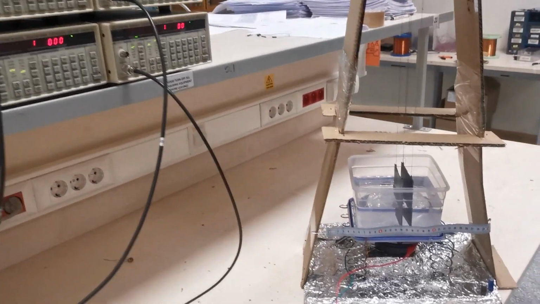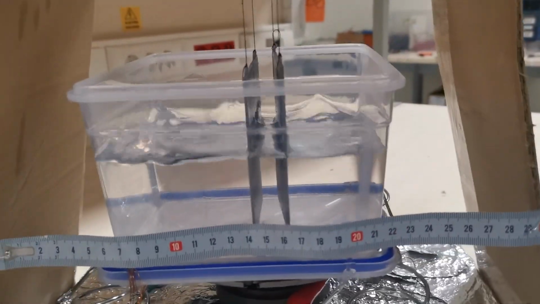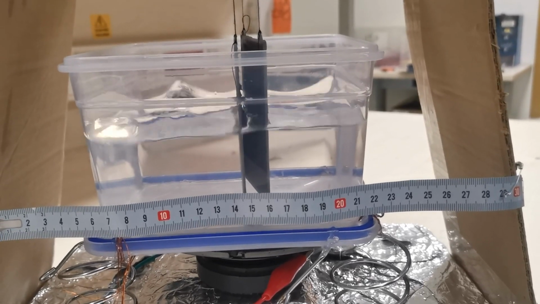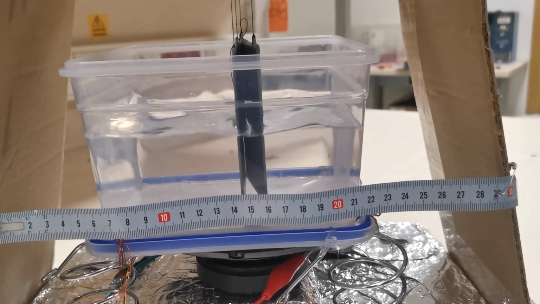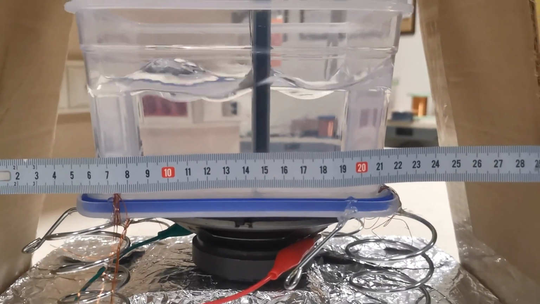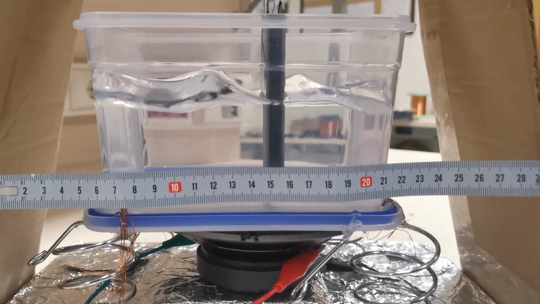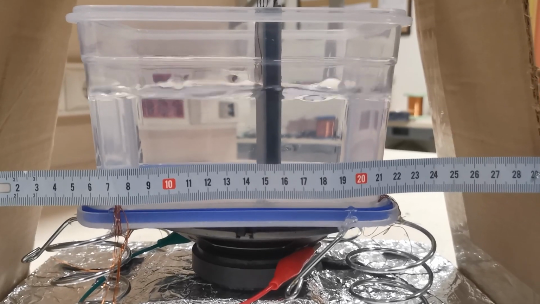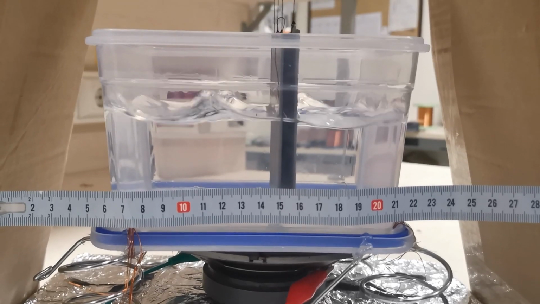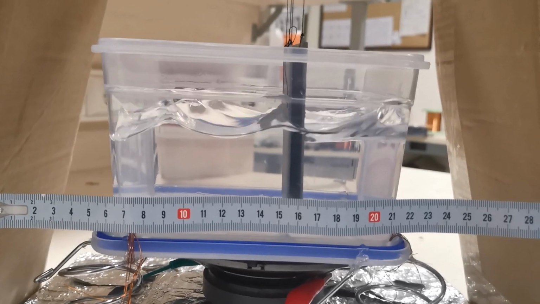Now let's run the shaker and see the experiment. As you can see, the shaker started to oscillate, and after a while the plates will stick to each other. Here, as you can see, the plates are getting closer and closer, and now they slightly stick to each other. This sticking occurred because of the adhesion force between those plates, and the reason the plates are getting closer is the water analogy for the Casimir Effect.